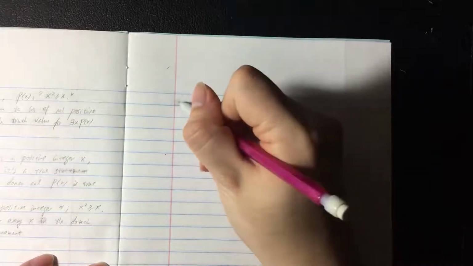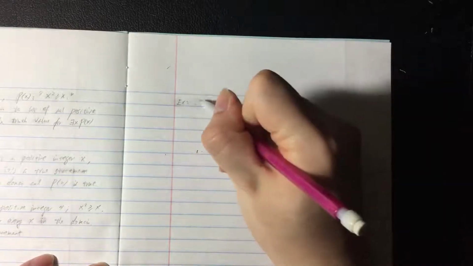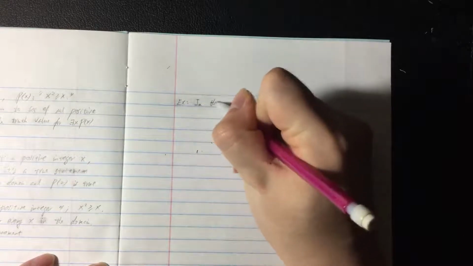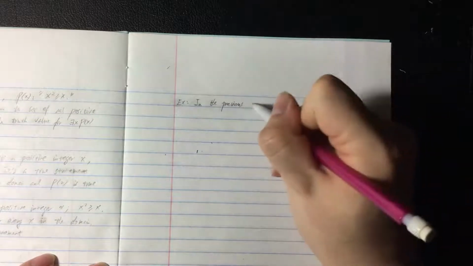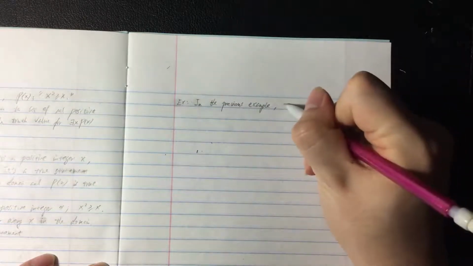Next, let's consider the previous example again. In the previous example, the propositional statement p of x represents x squared is greater or equal to x.